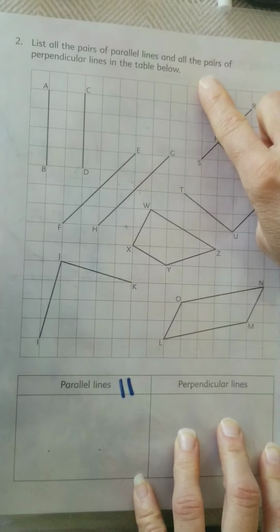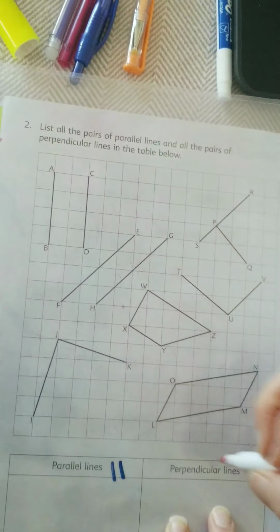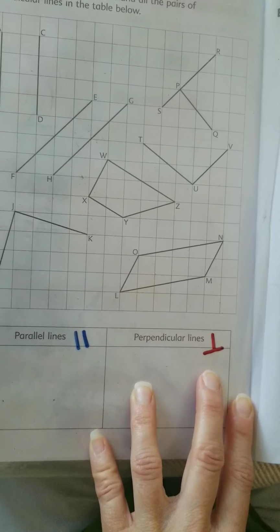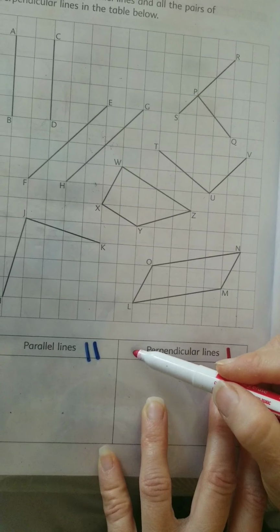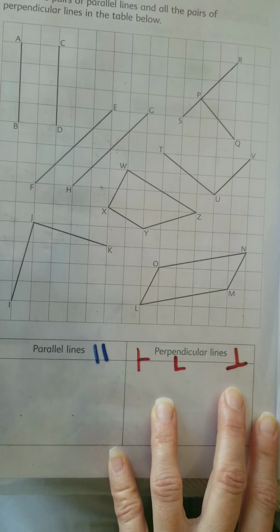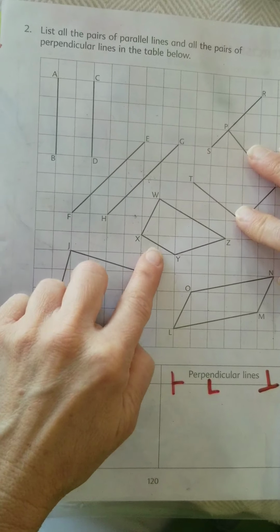Then it says list all the pairs of perpendicular lines. Now, perpendicular lines, they touch only at a right angle. So we have to find some kind of right angle. It can even look like this. Okay, it can look like this. Has to be a right angle. Okay, so let's look at this one right here.